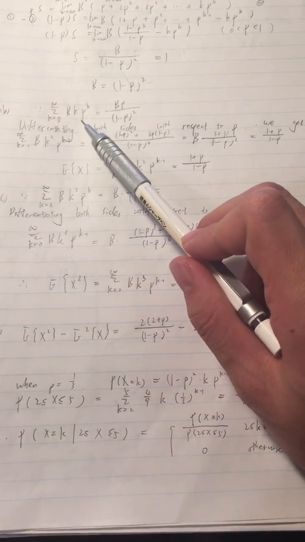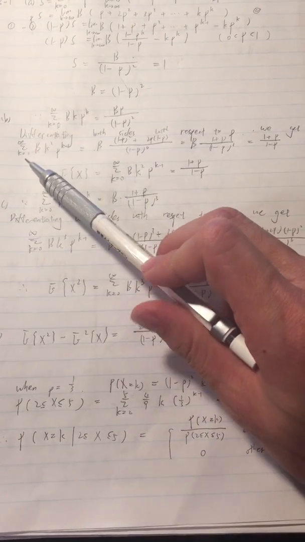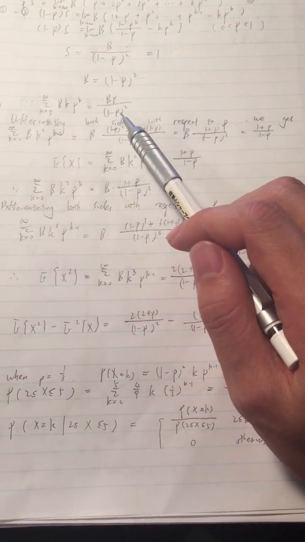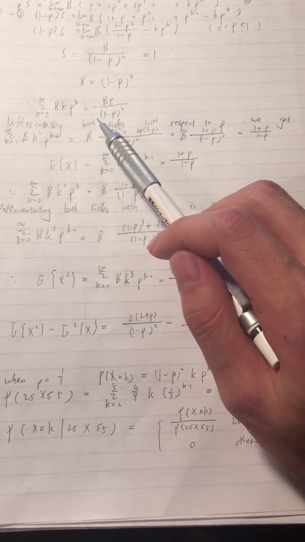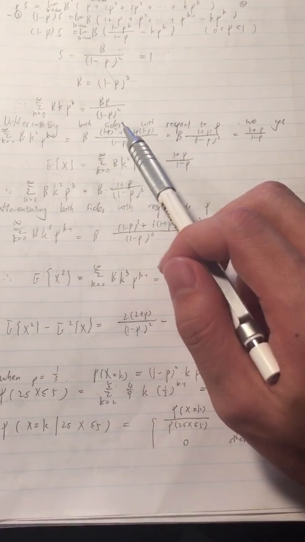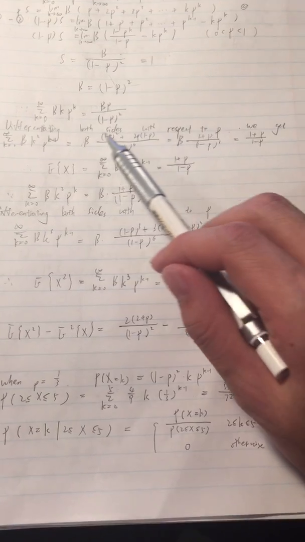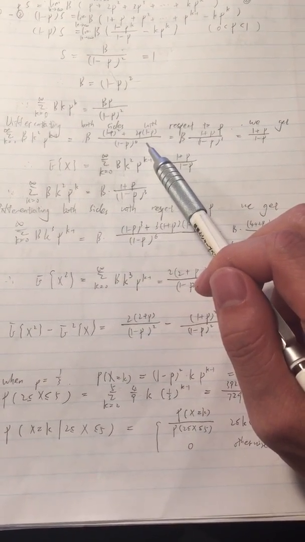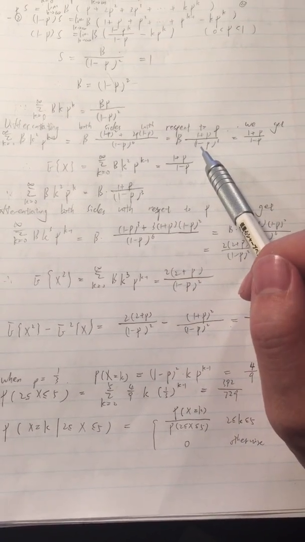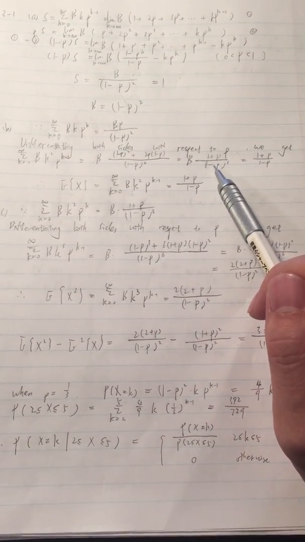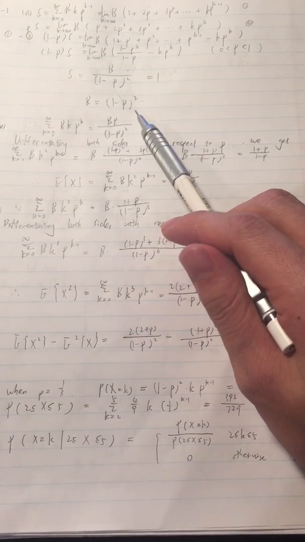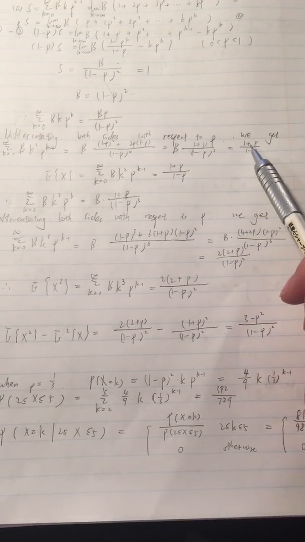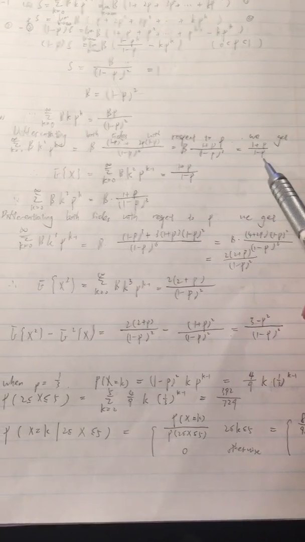First, we differentiate the left side and we get this one, and differentiating the right side with respect to p, we get this formula. Then we simplify this formula to this one, and we use the b which has been figured out in part A. We can get (1 plus p) over (1 minus p).